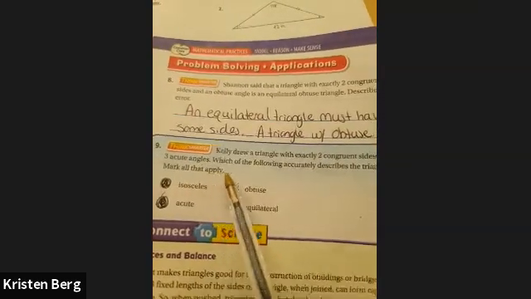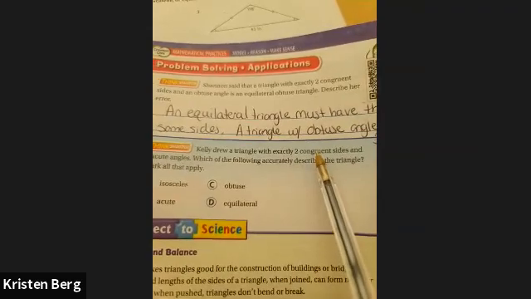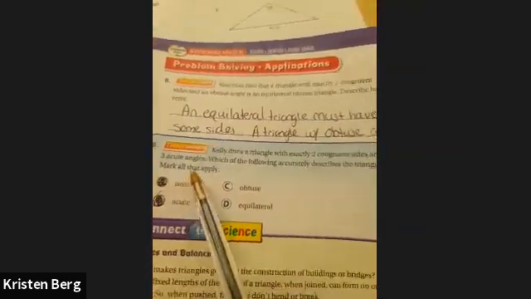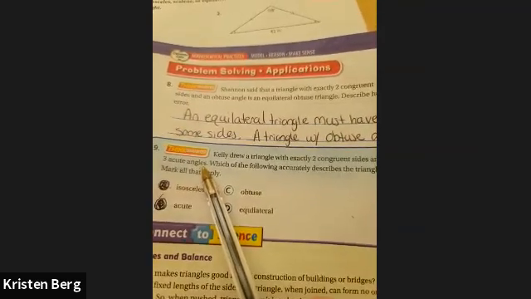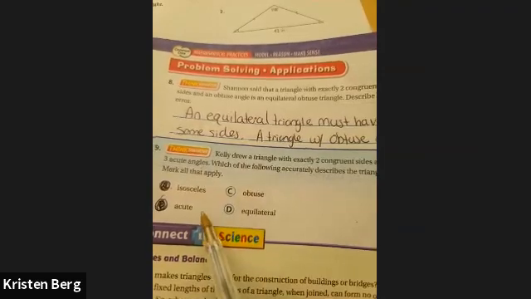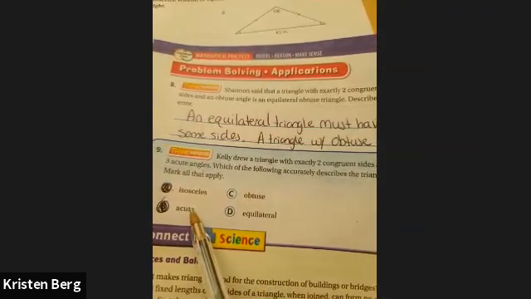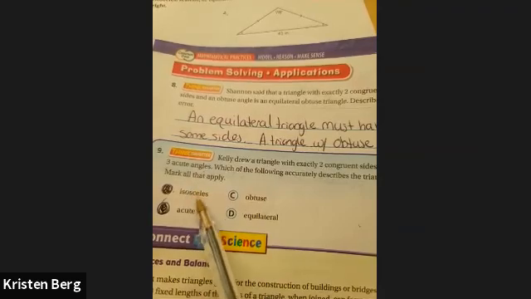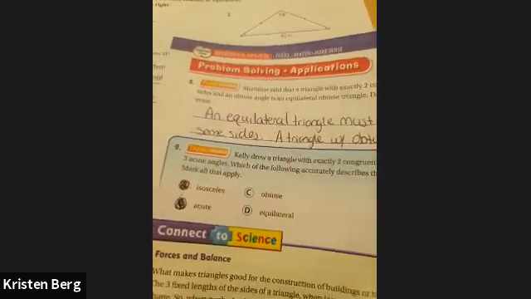Mark all that apply. So it has two congruent sides. Well, two congruent sides is automatically isosceles. It has 3 acute angles. Which one is that? Well, all 3 are acute. That means it's automatically an acute triangle. So therefore, this was an isosceles acute triangle.